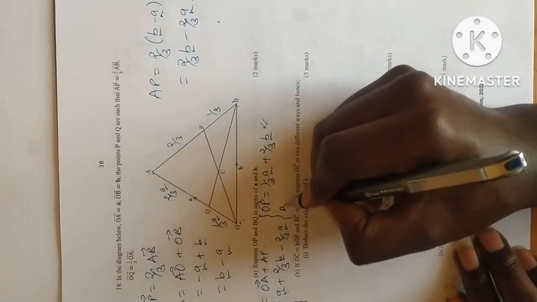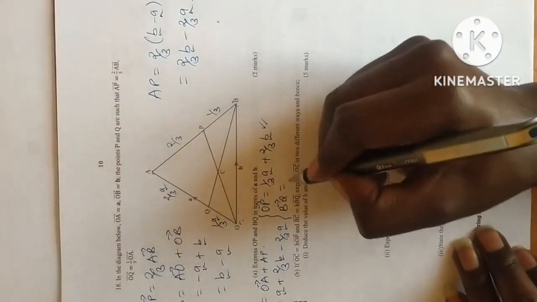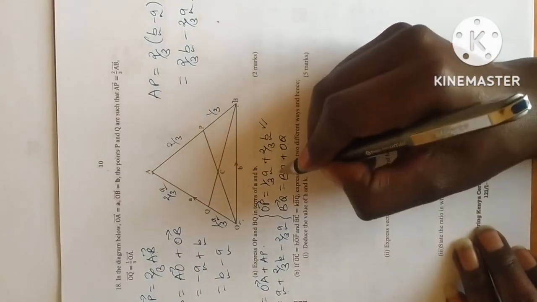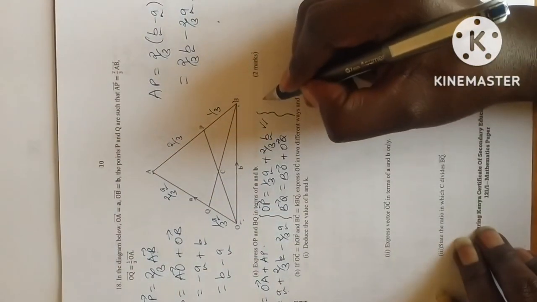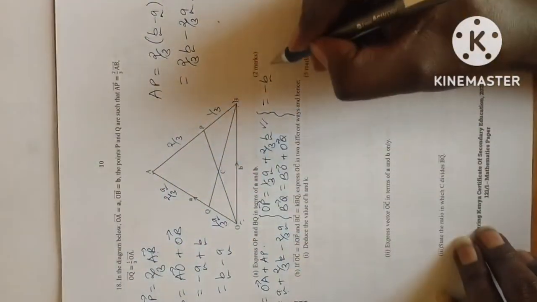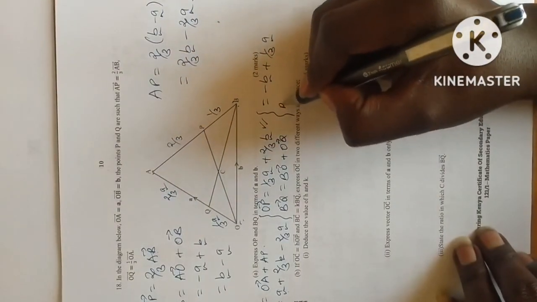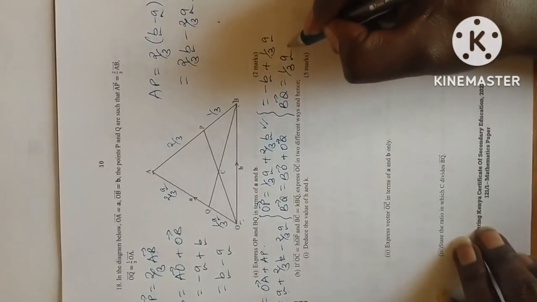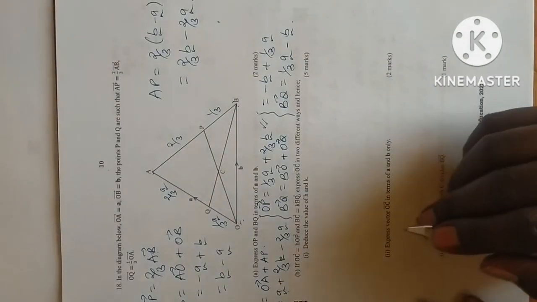We move on to PQ, which is the same as PO plus OQ. In this case, PO is negative OP, because we are coming against the direction, plus OQ, which is 1/3 vector A. Now PQ is the same as 1/3 vector A minus vector B.